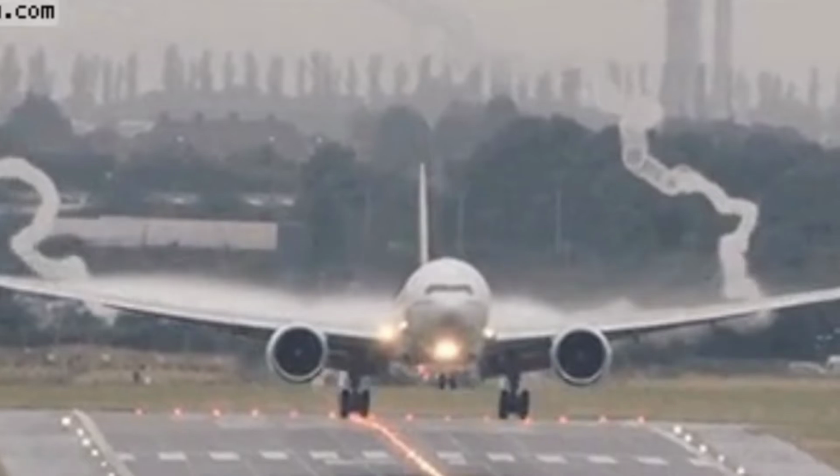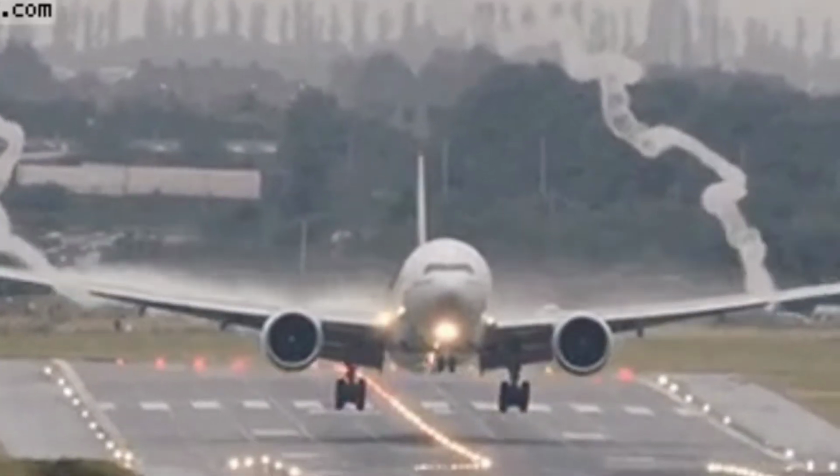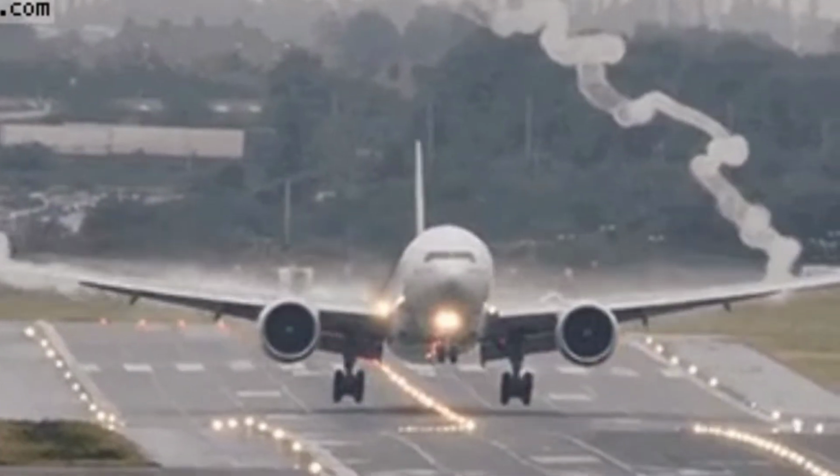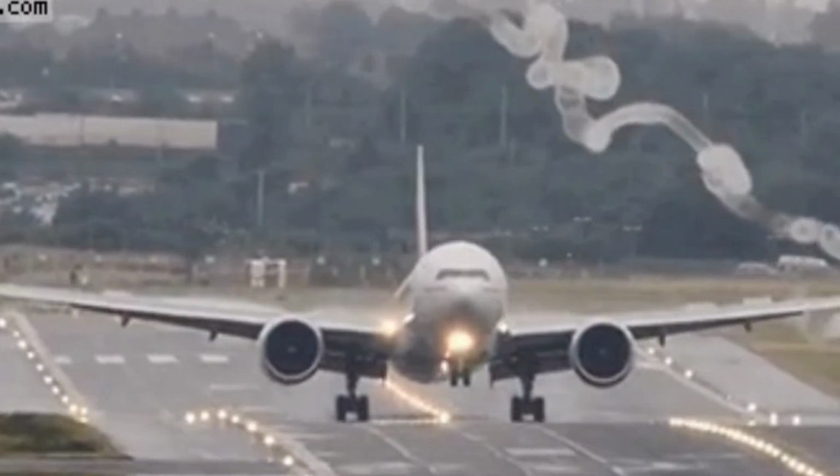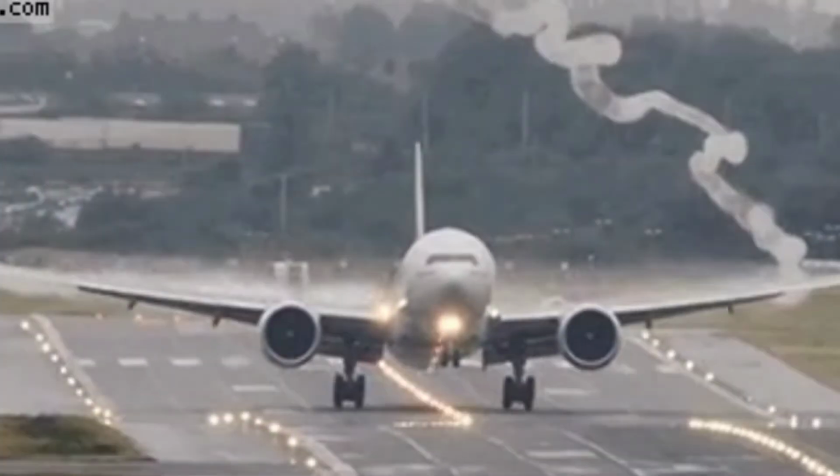Remember, at flight, thrust is greater than drag and lift is greater than gravity. And at landing, gravity is greater than lift.